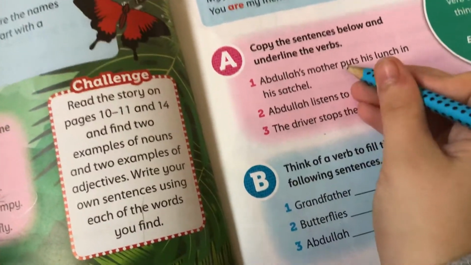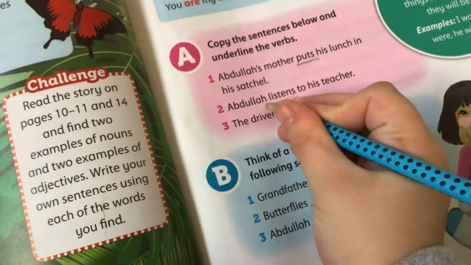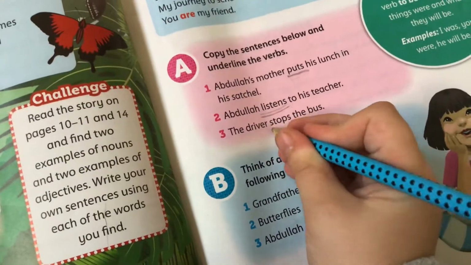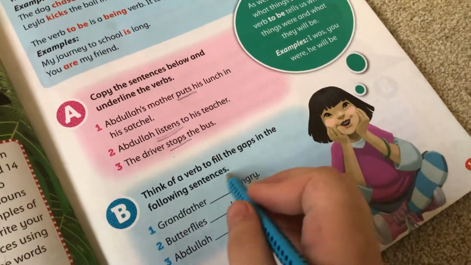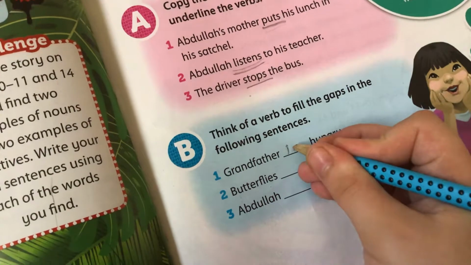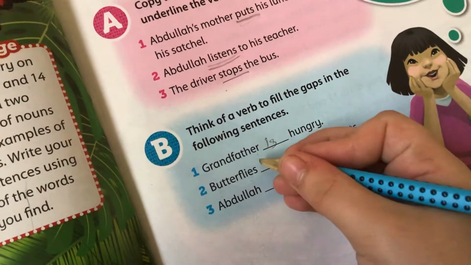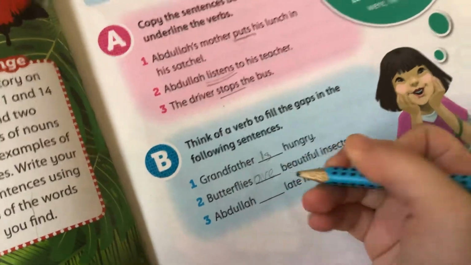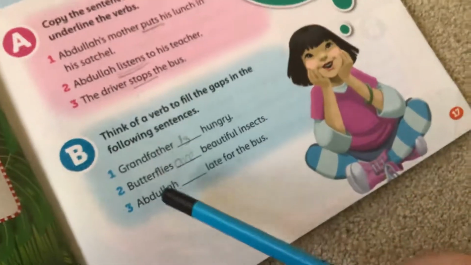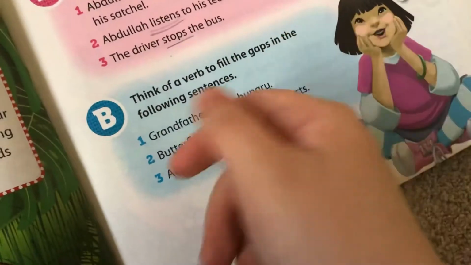Abel's mom puts his lunch into his satchel. Puts. Yeah. Abel listens to his teacher. Listens. The driver stops the bus. Stops. Think of verbs to fill the gaps in the following sentences. Grandfather is. Butterflies are beautiful insects. This is just the verb to be. Why are you giving me this? Abdullah is late. Why do you want just me to put is and are? Let me see something.